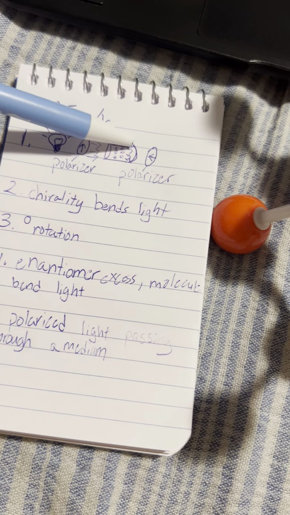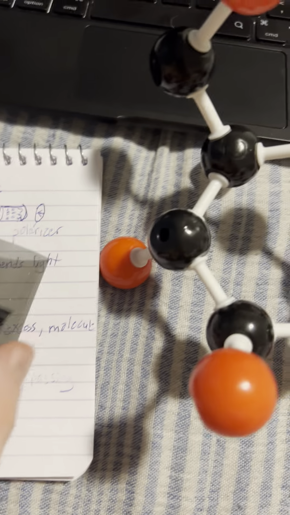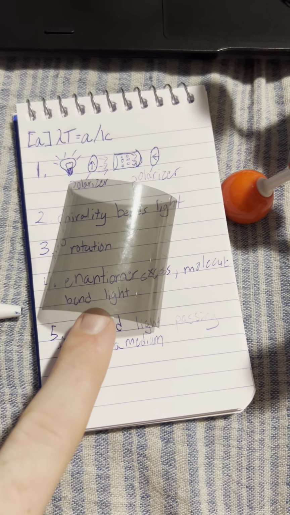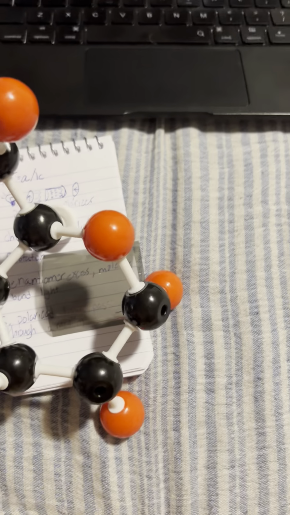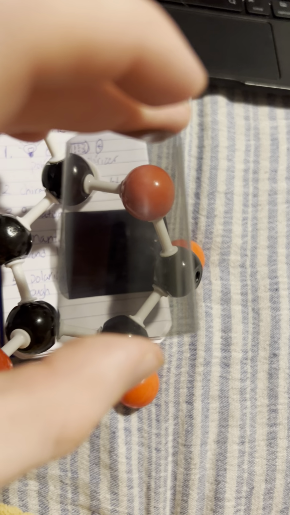And then to observe this phenomenon, we have our other polarizer here. So this is our initial. We've got the light coming through it, going through our molecule, and then we observe the dark point, where there's no light passing through.